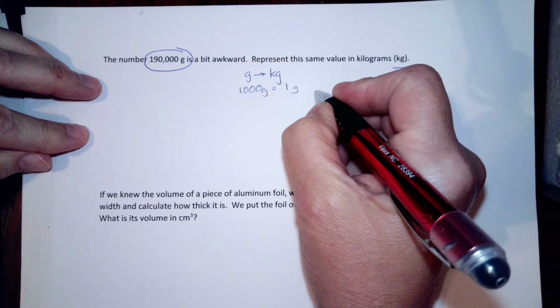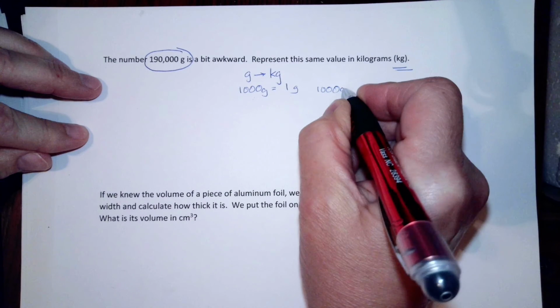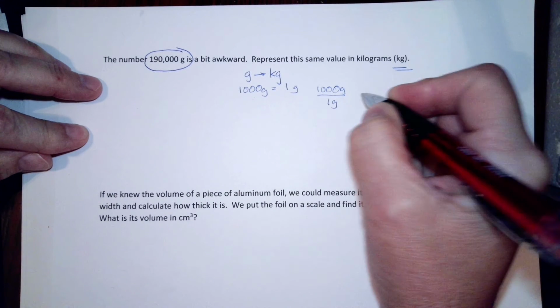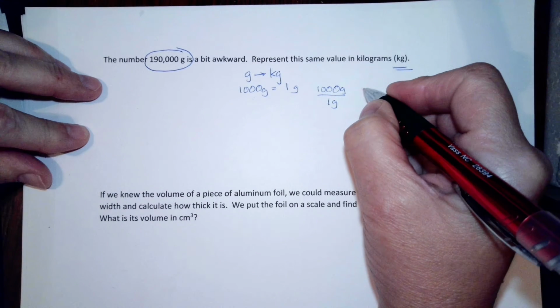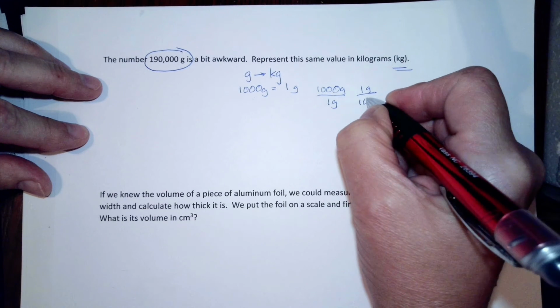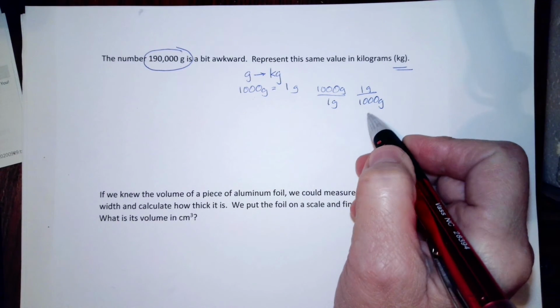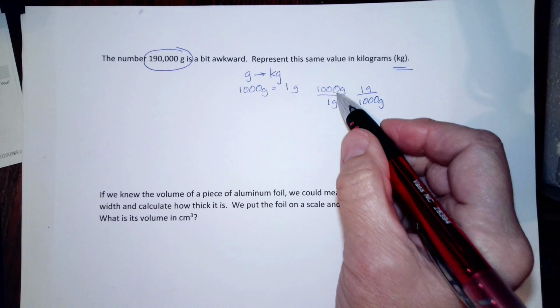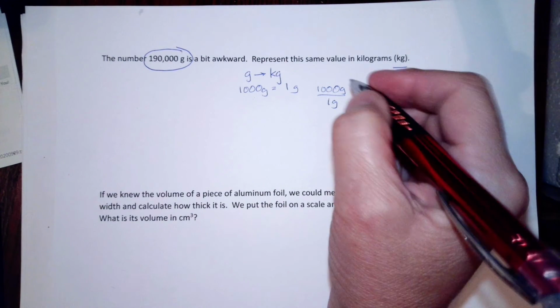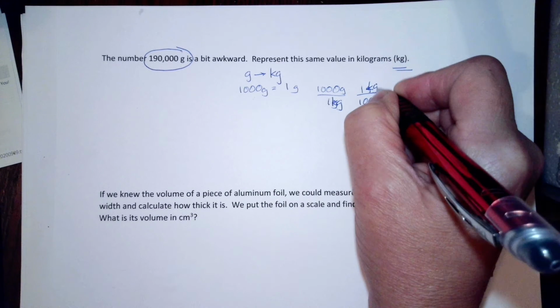So our potential conversion factors are 1,000 grams over 1 kilogram. We can say 1,000 grams in every 1 kilogram, or we can say 1 kilogram is equal to 1,000 grams.